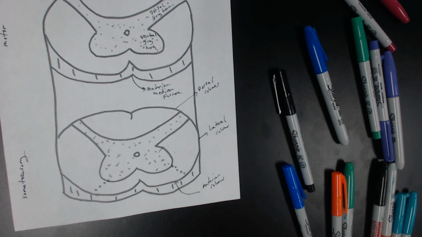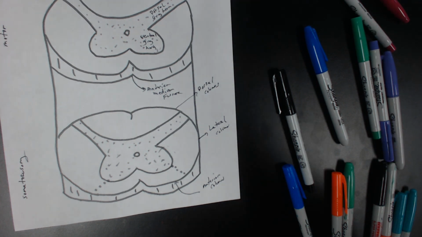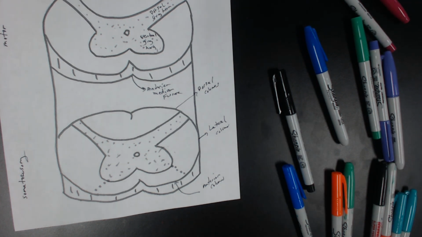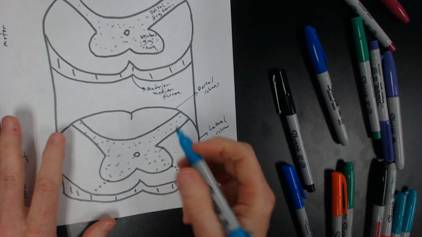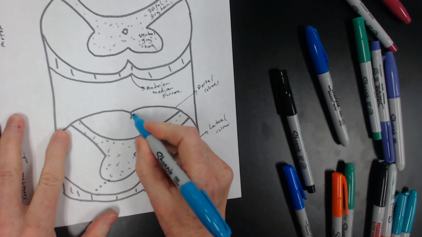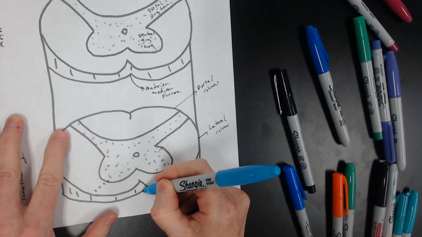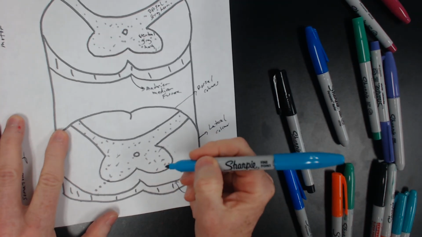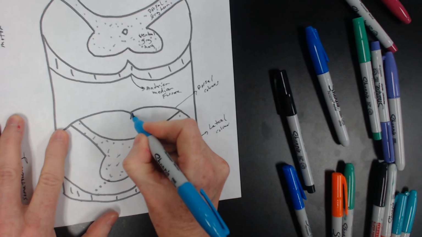All right, let's start with DCML. So DCML actually has 2 dorsal columns that we're going to worry about. Again, this is midline, so it's going to be duplicated on both sides.